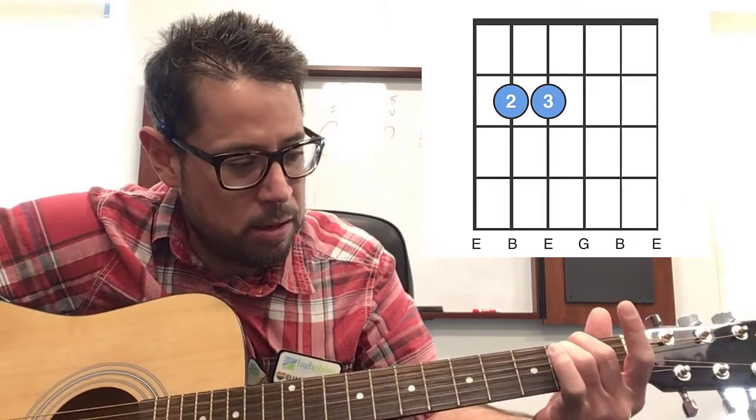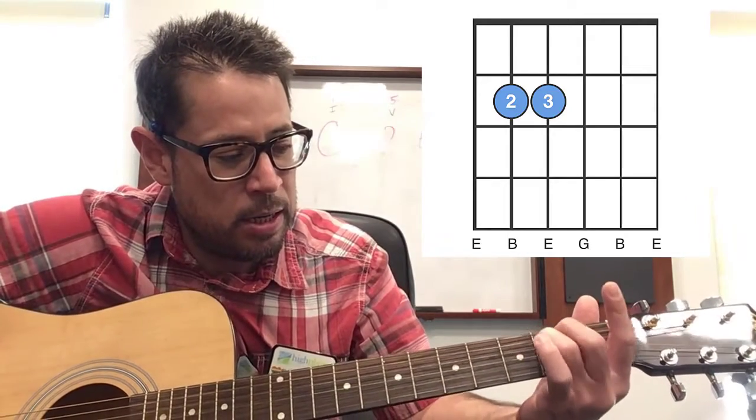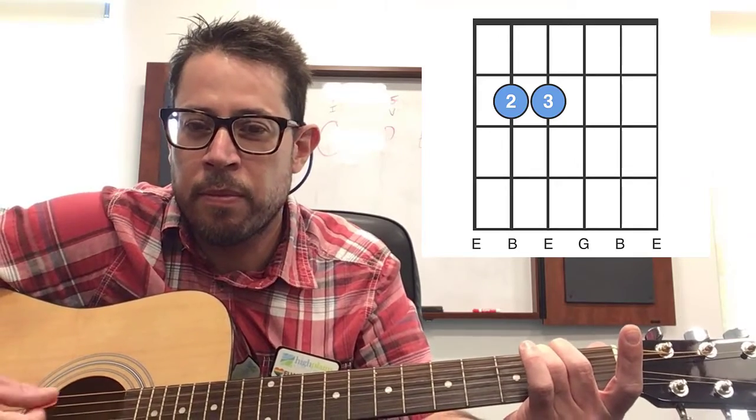It's just these 2 middle fingers right here on the 2nd fret. The 2nd finger on the 5th string, and my ring finger goes on the 4th string. Here, I'll throw the chord up here in the corner.